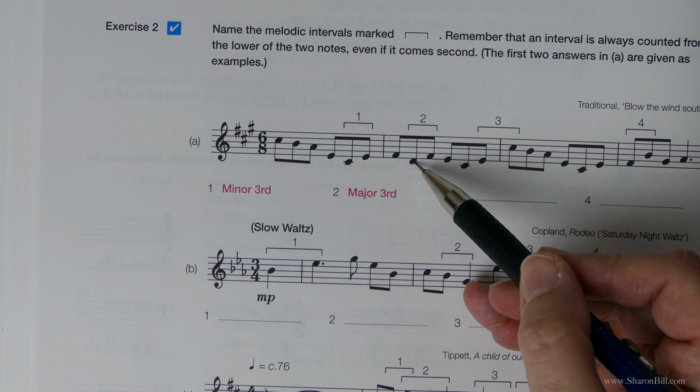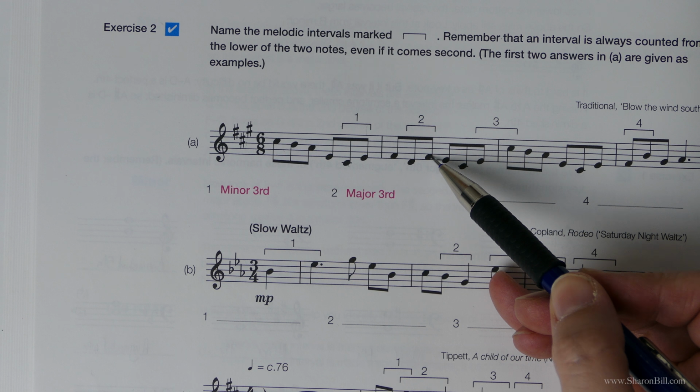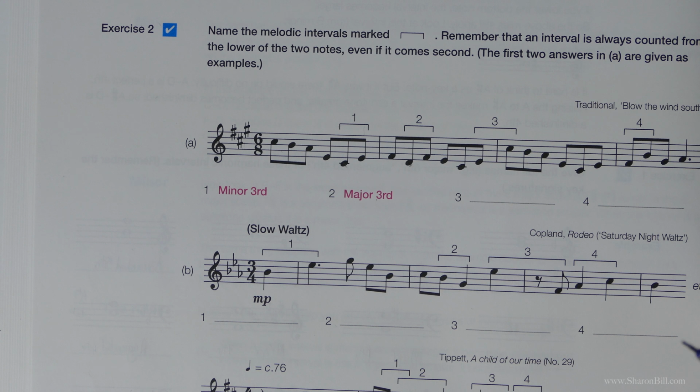Number 2, we've got a D to an F sharp because of the key signature. We know that F sharp is part of D major scale. The bottom note we treat as a key note, and that's why that's a major third.